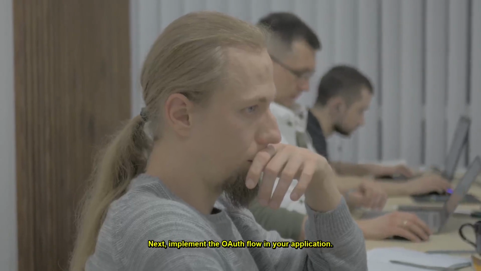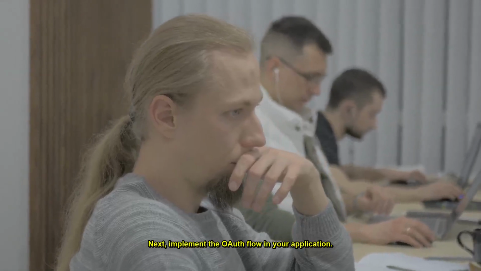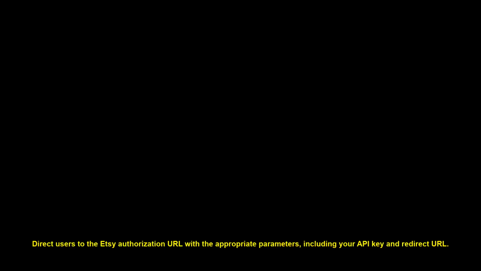Next, implement the OAuth flow in your application. Direct users to the Etsy authorization URL with the appropriate parameters, including your API key and redirect URL. Ensure you set the response type to code to receive an authorization code. Etsy will prompt users to sign in and authorize your application.